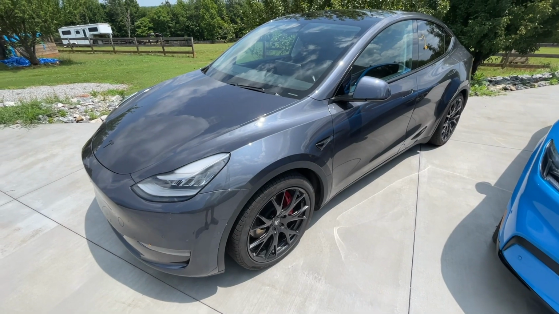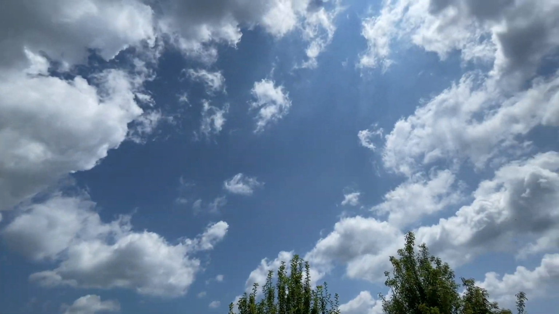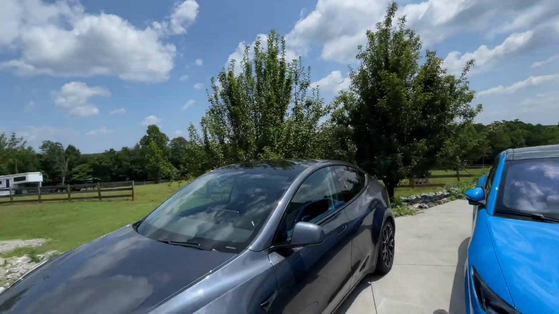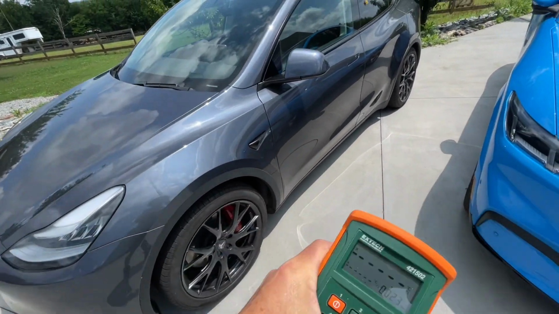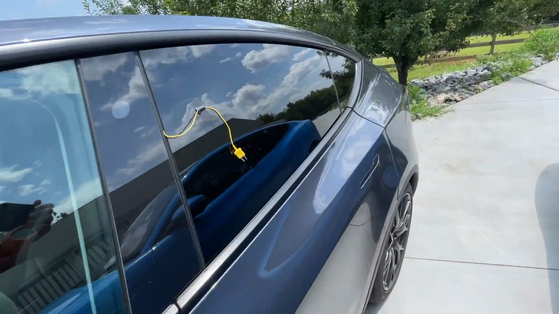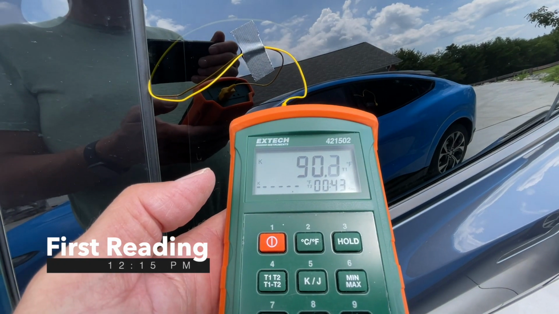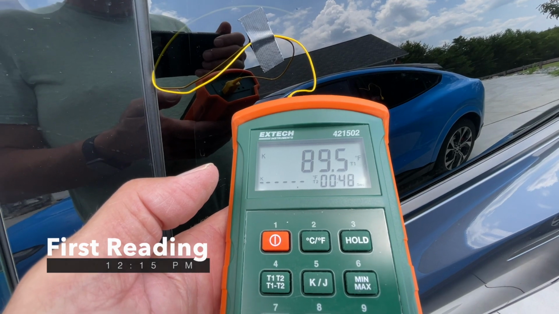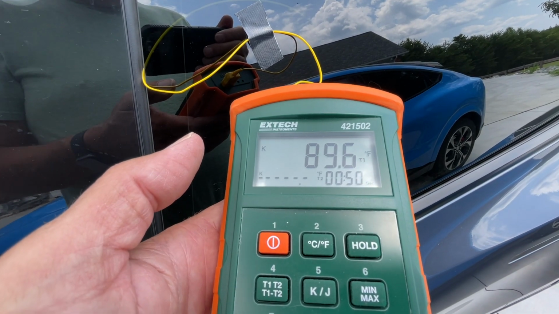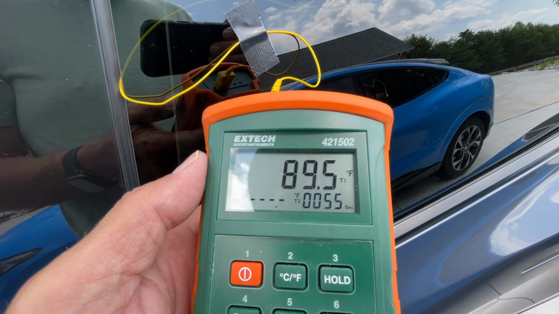Cars have been out in the sun probably 20 minutes, and it is broken clouds again today, but it's supposed to be 90. We're gonna hook up here at 12:15 in just a minute. Take our first reading. All right, so this is the first reading at 12:15 p.m. The Tesla Model Y is showing 89.6. That's our initial reading.